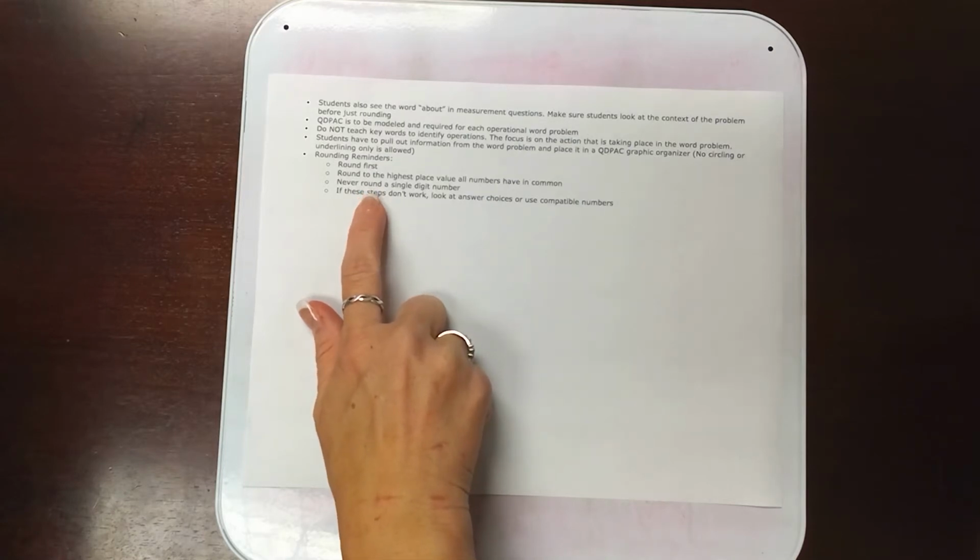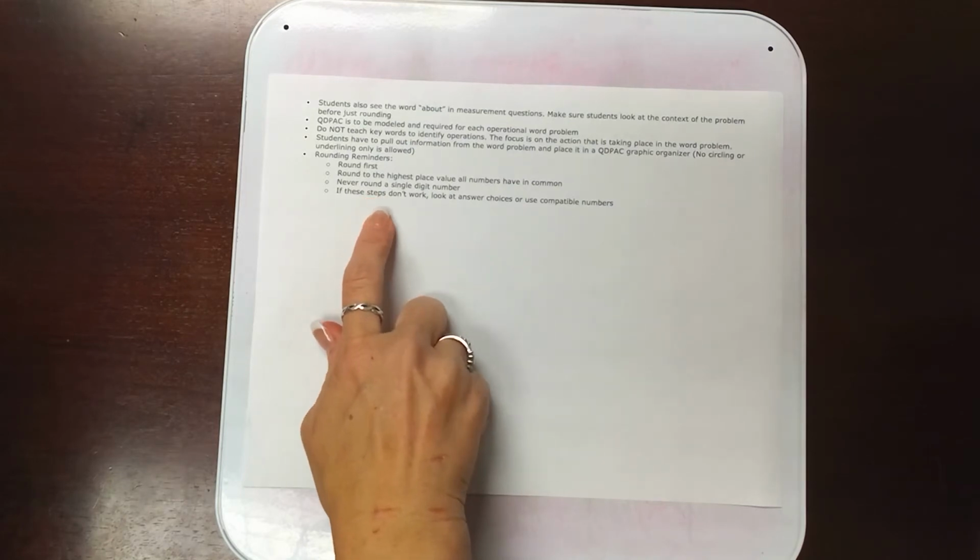Never round a single digit number. If it's 3, it does not round to 0. Okay? It could round to 5 if you use a compatible number. But we don't want to do that with single digits. So the answer is no, we never round a single digit number for students.